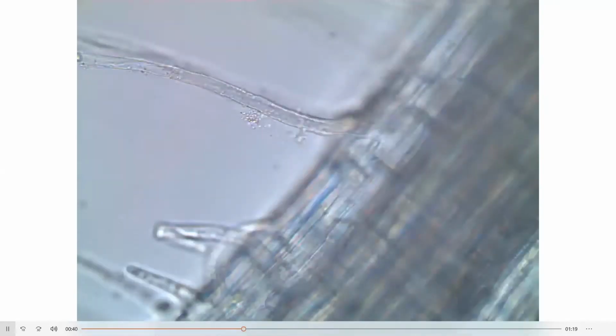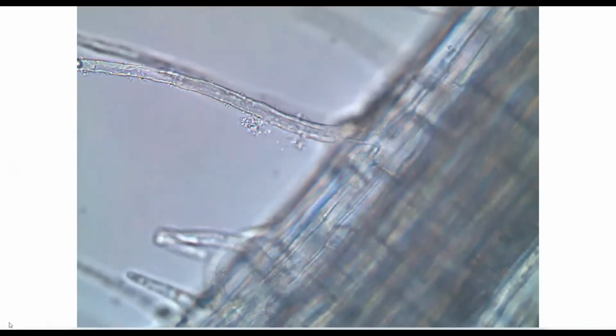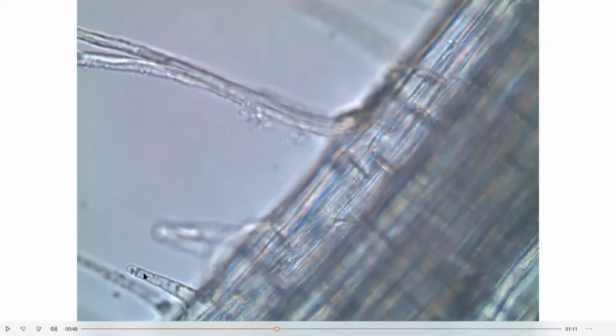So this is a total magnification of 400x, and you can see, let me pause that for a second. Down at the base of the root hair, where it attaches to the epidermis, you can see that this is part of the epidermis, and you can see that the cytoplasmic streaming goes into the cell that actually gives rise to that whole root hair, because it's all just one cell attached there.